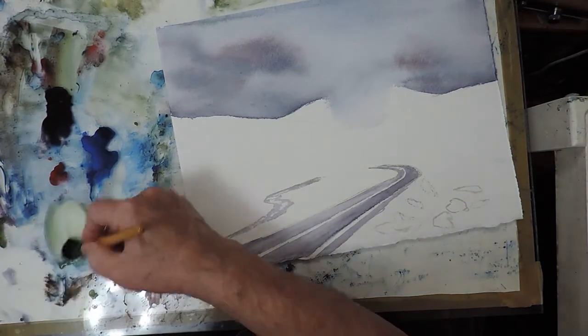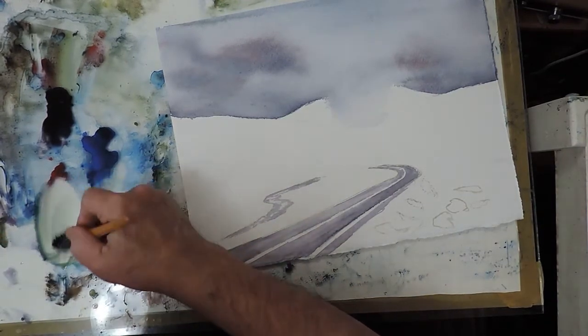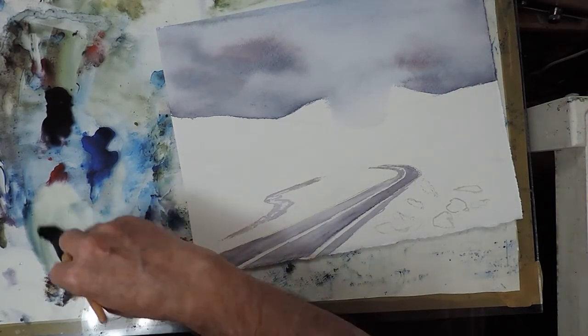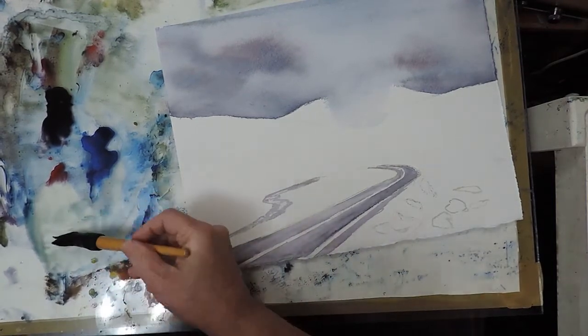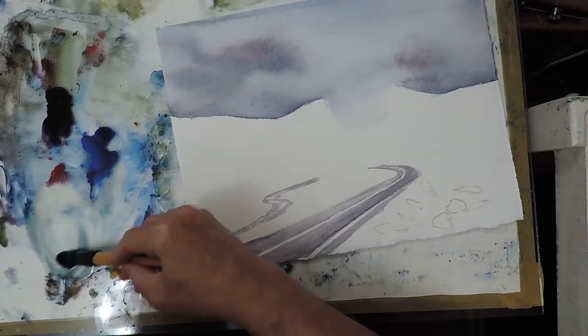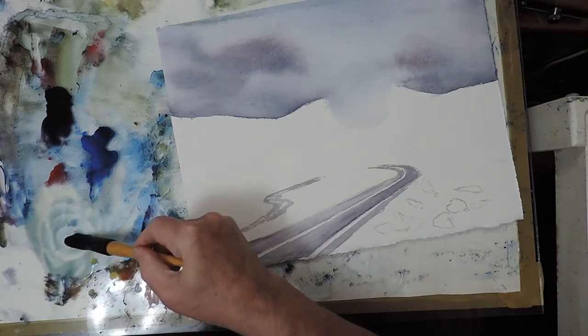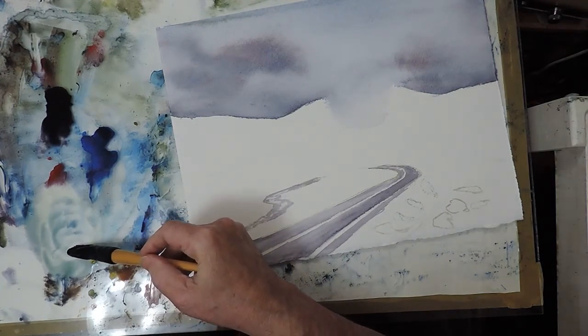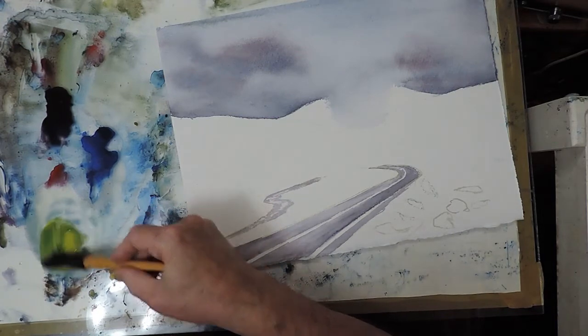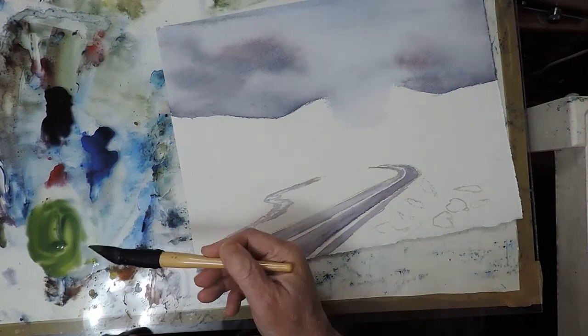So this brush is not sufficiently damp. So then, yes, they're not purple hills. There's a certain element of dull greenness about them.